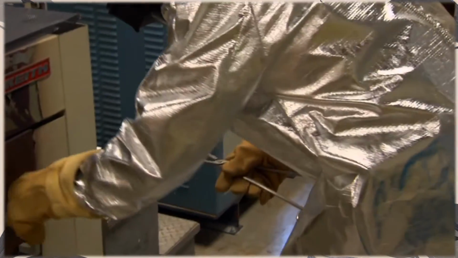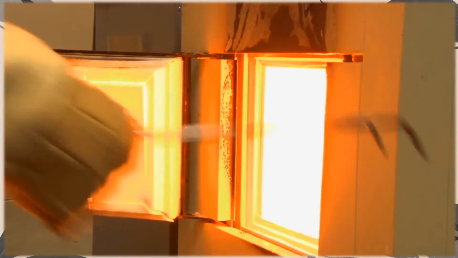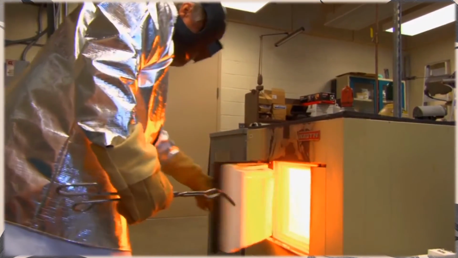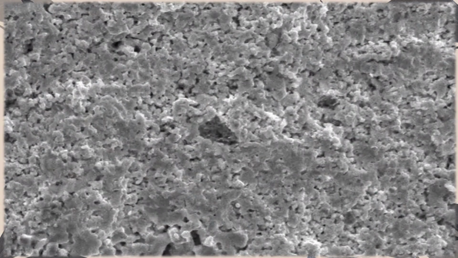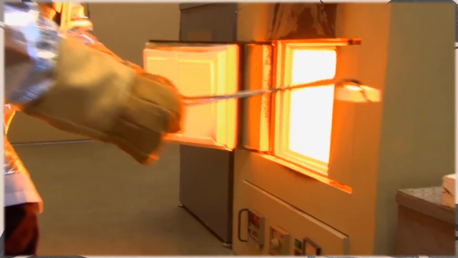That's the most important part of making a ceramic, is to put the material into a furnace and put tremendous heat on it. You have to heat it between 1700 to 2200 C. They heat the disc to just below its melting point. That causes the powders to stick together and form a strong crystal structure. Now it's a ceramic.